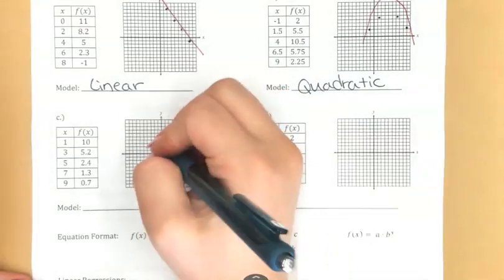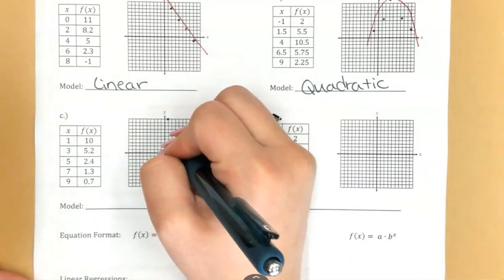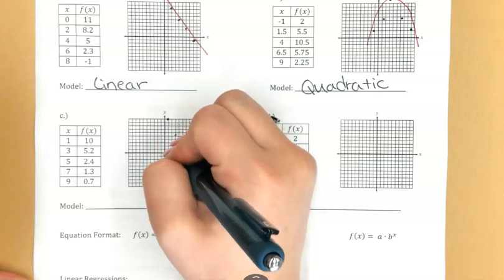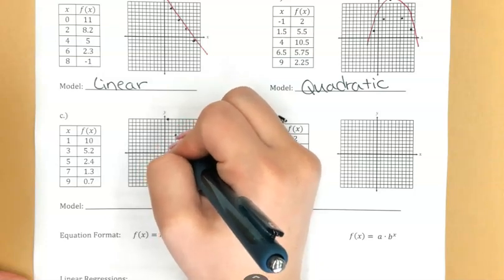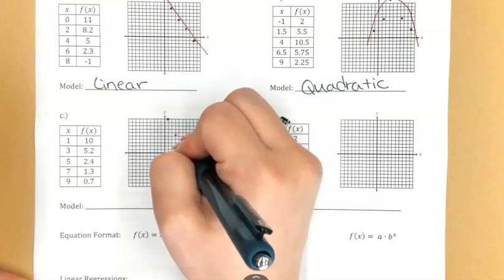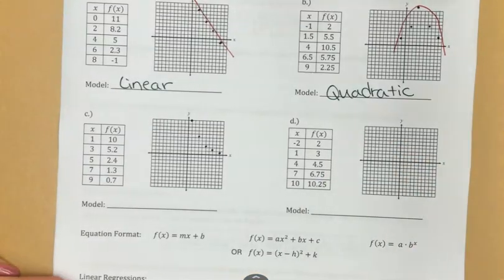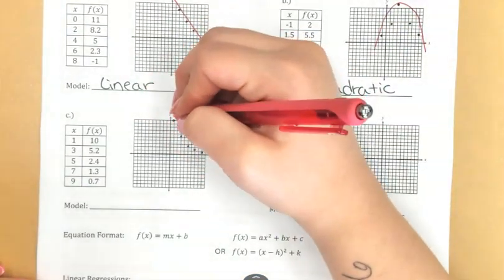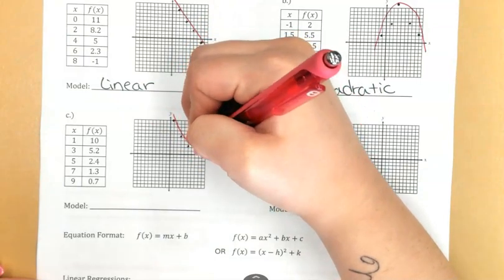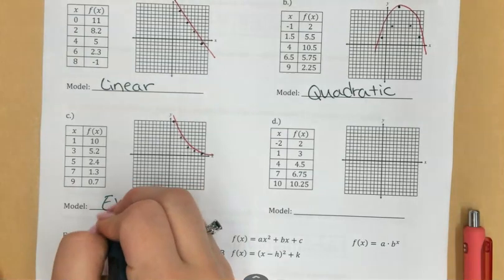On C, I'm decreasing, but the rate of my decrease is not constant. So this would be an exponential model.